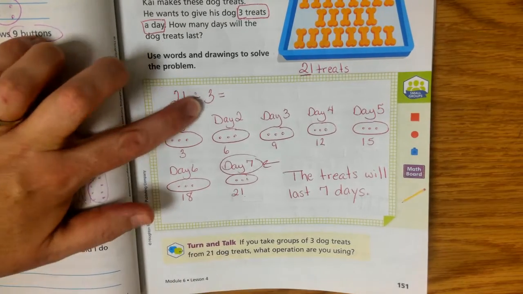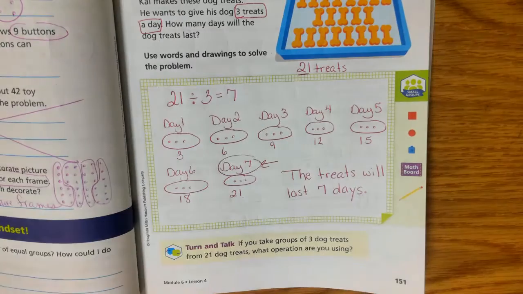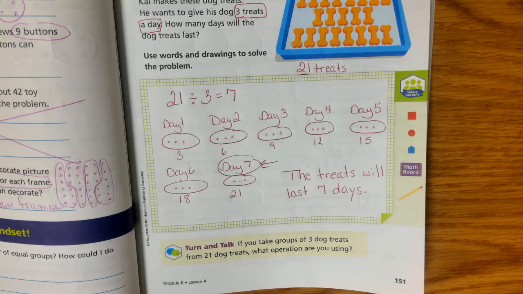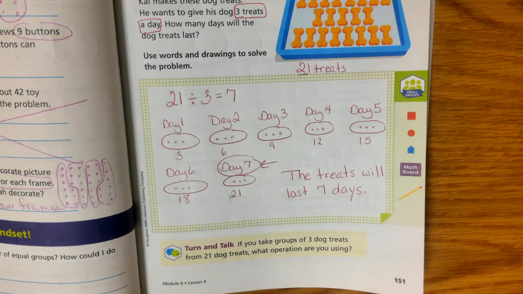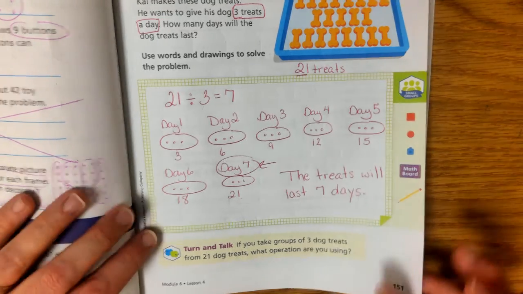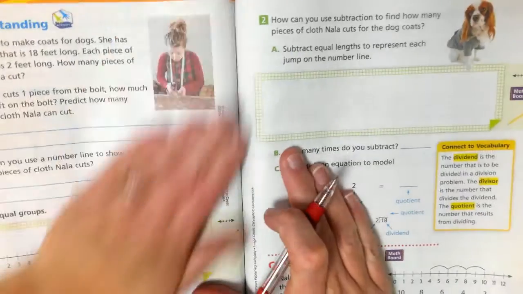So 21 divided by 3 equals 7. So we can see that over the course of 7 days, if he gives his dog 3 treats every day, it'll be 7 days when he finally gets to his last treat, and he'll have to make some more treats for his dog. All right, now we're going to move on to page 152.